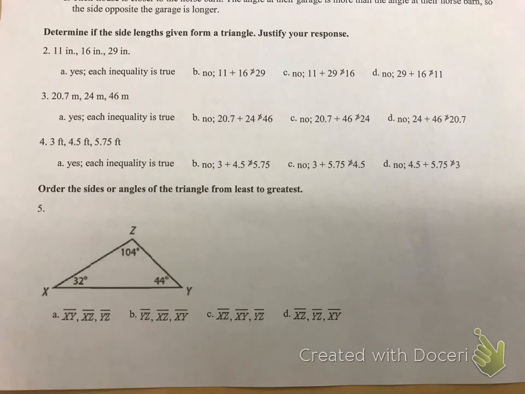Now I want you to solve this example, and this example. Bring those answers along with any questions that you may have with you to class tomorrow. Keep in mind this symbol right here, that means that it is not a true inequality.